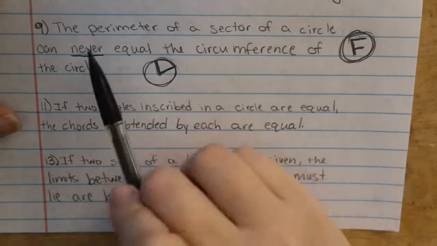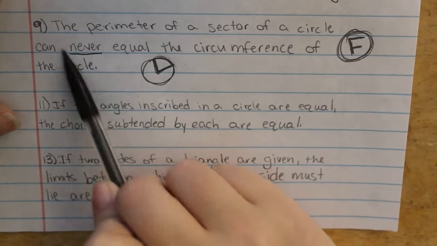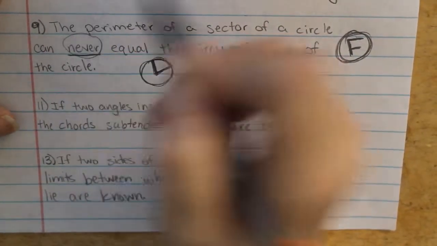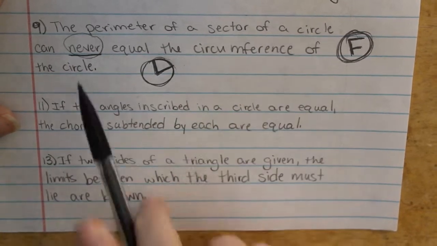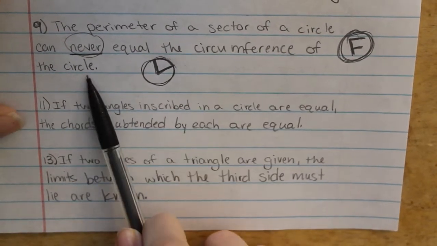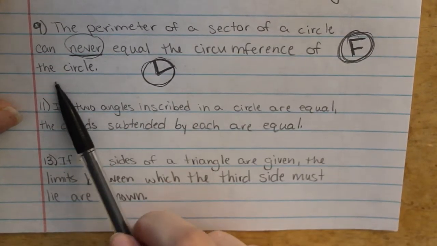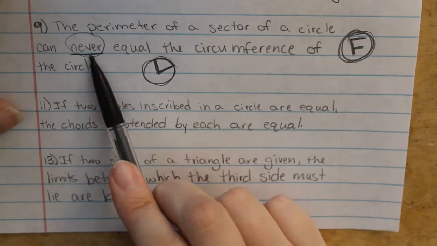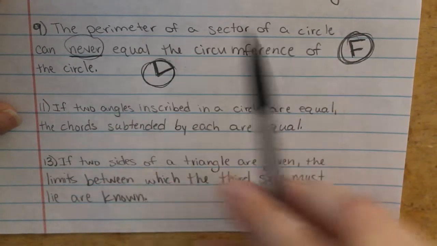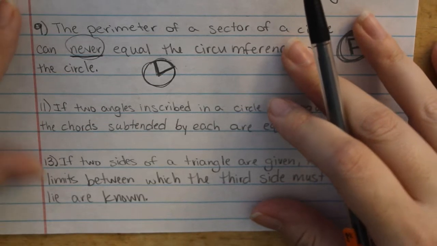Again, a lot of this uses the fact that it's their wording. So they said never. Now, had they said the perimeter of a sector of a circle can sometimes equal the circumference of the circle, I would have said true there, because sometimes doesn't mean always. Now, if it said always, I would have to say false as well. Again, it's all about the wording here.